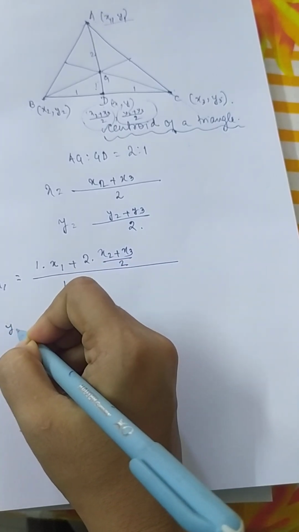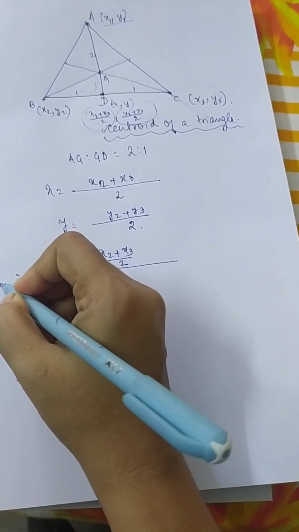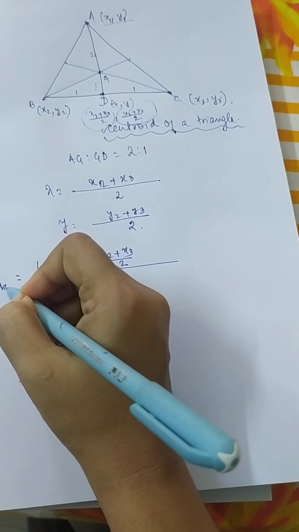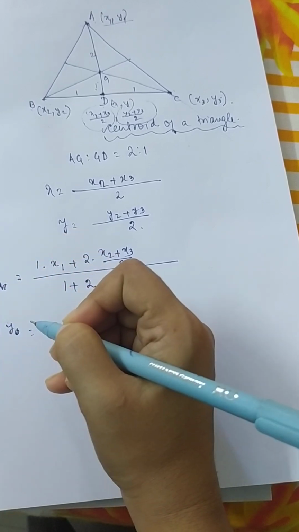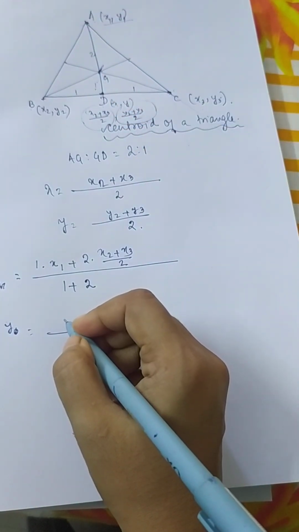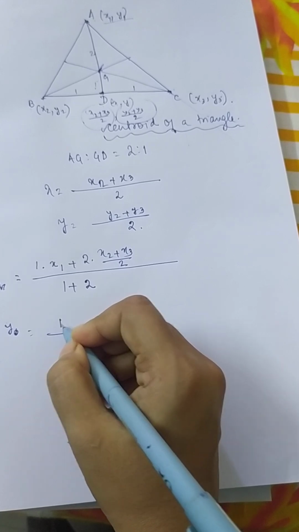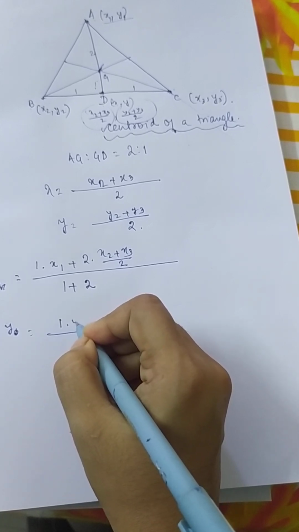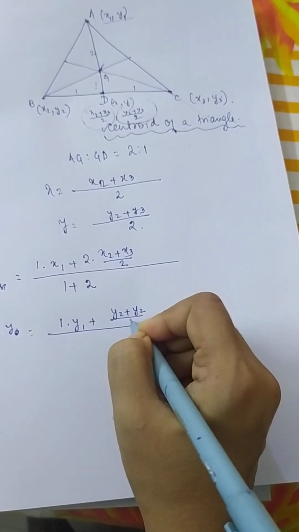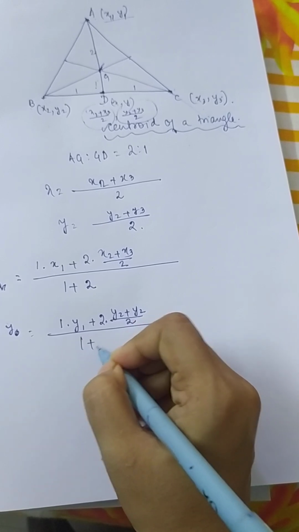I am naming this point x and y itself. And the y coordinate will be 1 into y1 plus 2 into y2 plus y3 by 2, over 1 plus 2.